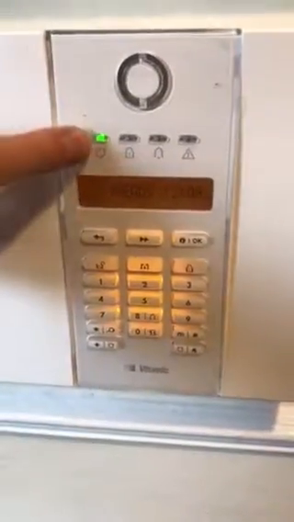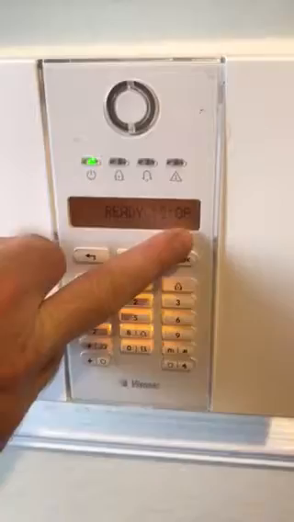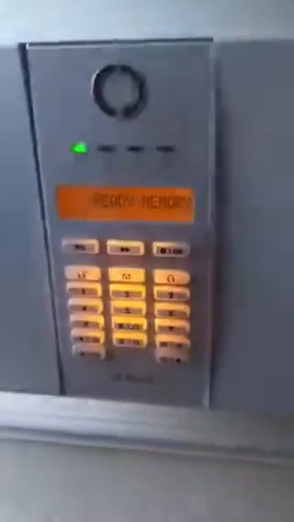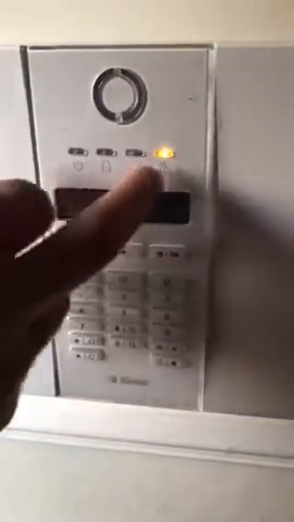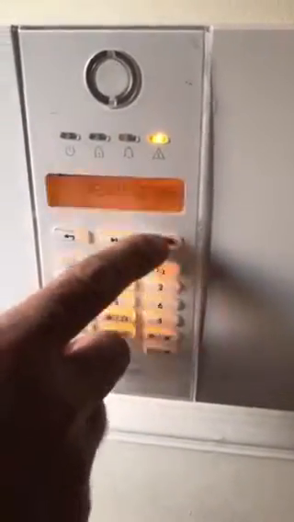So, green light for power, ready, memory, the correct time. It will be in a moment. I'm going to demonstrate the diagnostic capabilities. I've cut the power. The green light's gone out, but we have a problem. Yellow light means a problem. Find out what it is by pushing the information button.